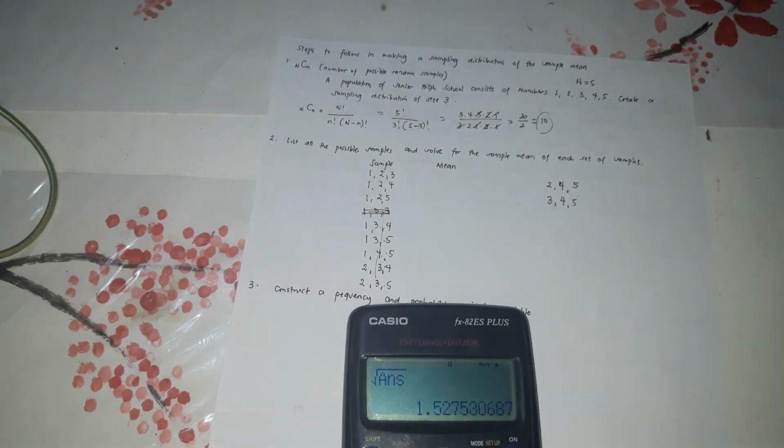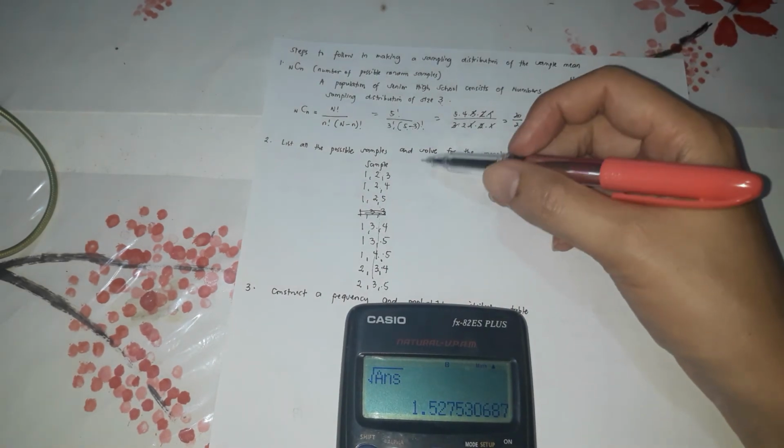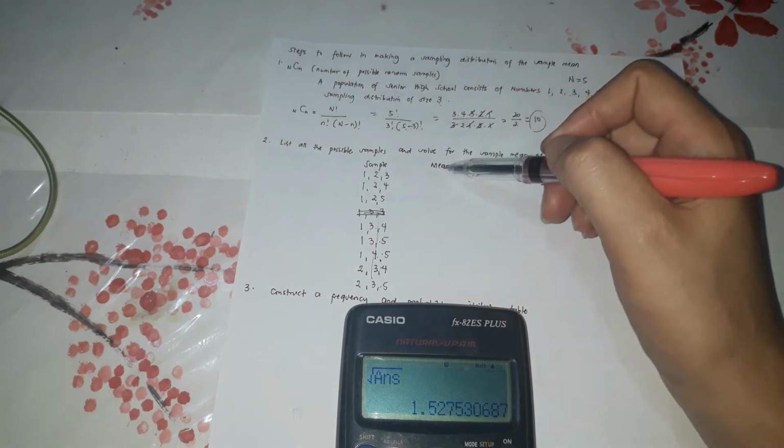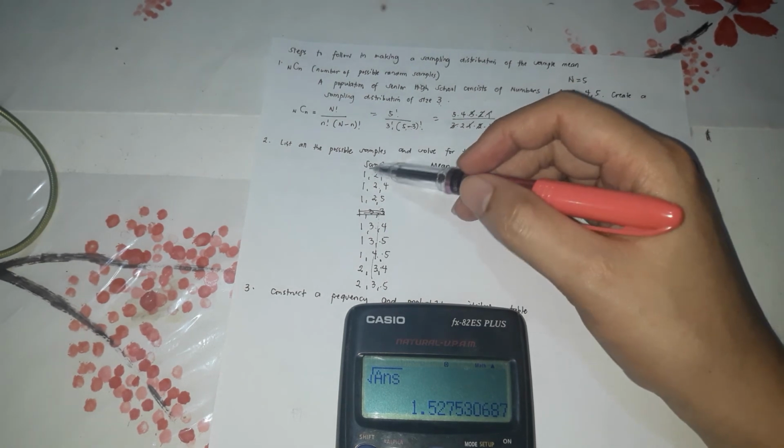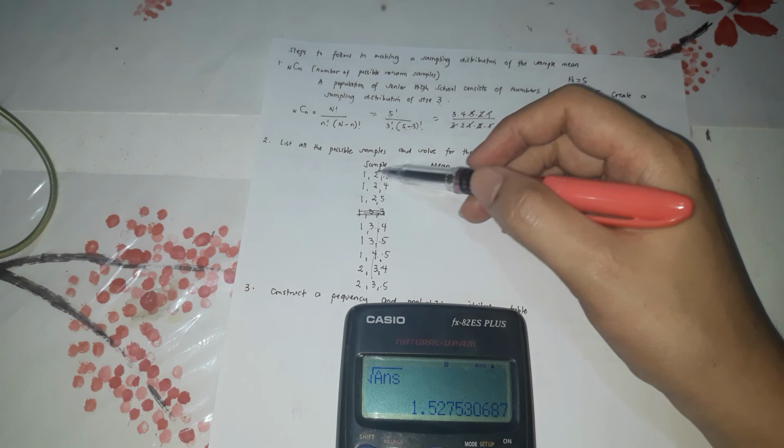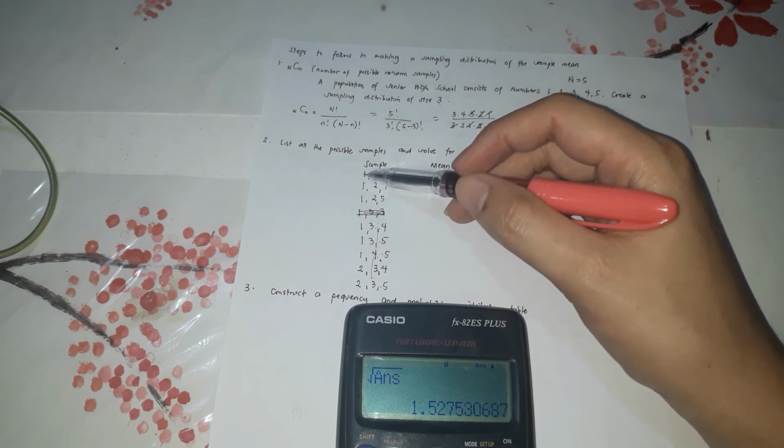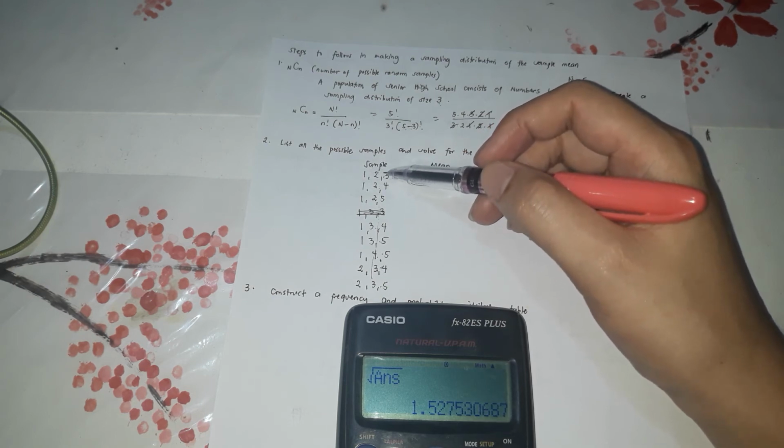So now we're going to get the mean. 1 plus 2 plus 3, then divide by the number of items, which is 3.